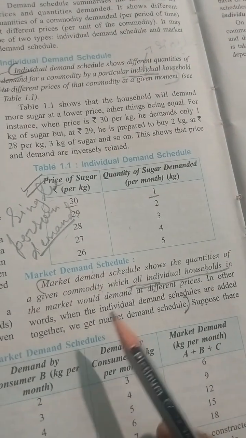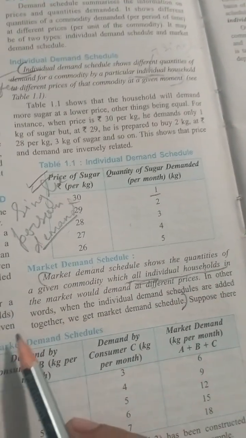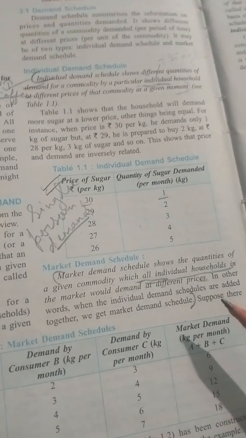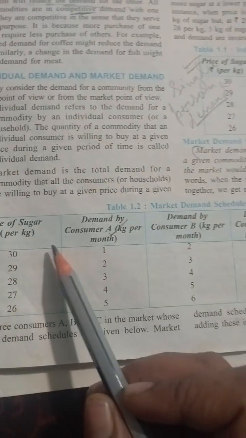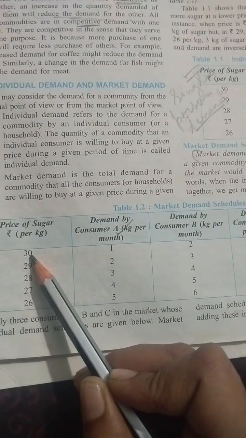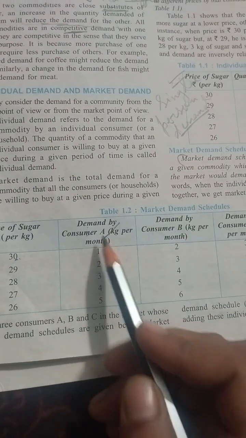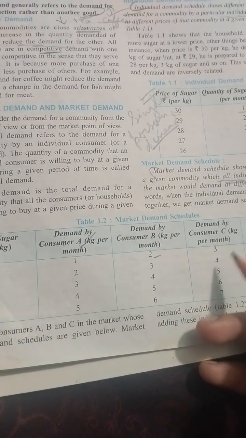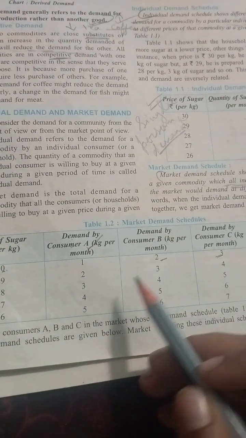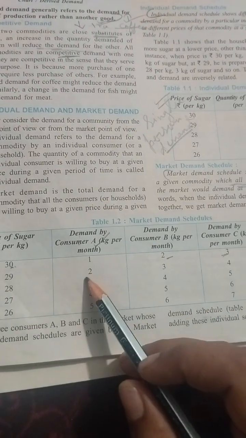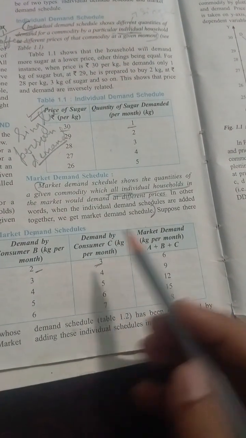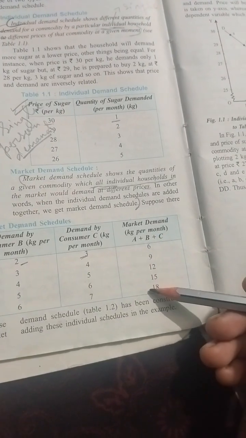Individual householders in the market would demand at all different prices. Same, the different price or the demand will also be different. See here the per kg sugar is 30, but consumer A demanded 1 kg, maybe consumer B demanded 2, or maybe consumer C demanded 3. It refers to person to person. Okay, that's why we call it market demand. See, when we add all the consumers' preferences, then we get the market demand.